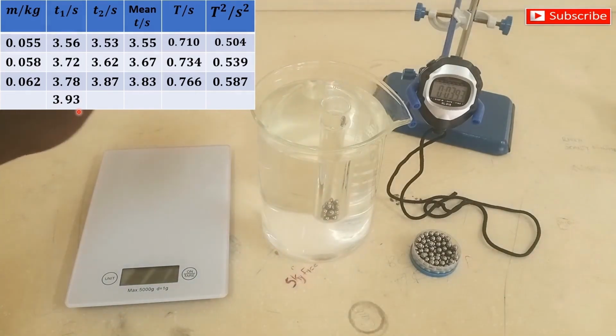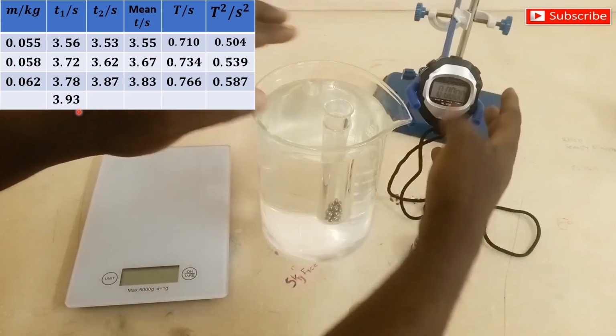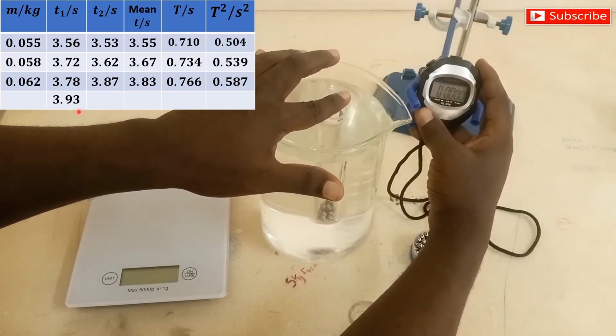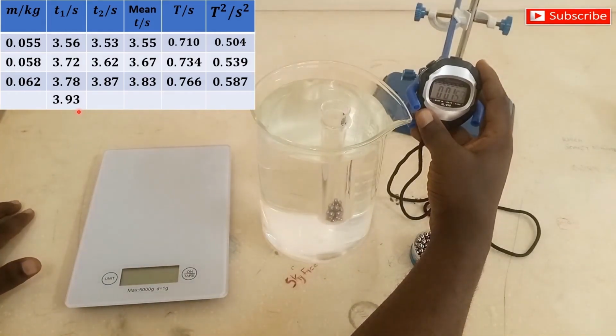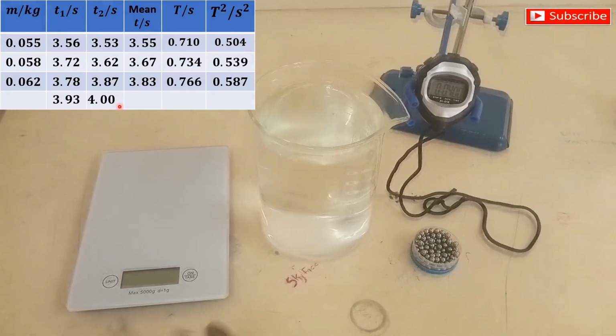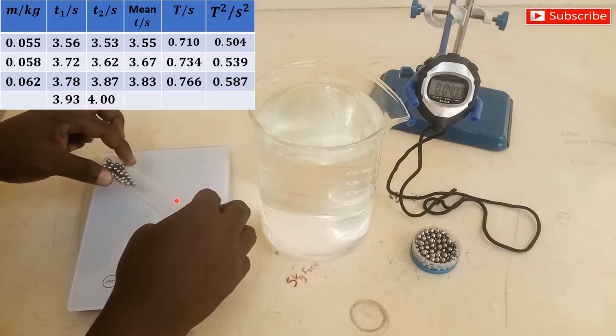We determine the time again. 1, 2, 3, 4, 5. And we have 4.00 seconds. And we determine the mass of the test tube and its contents.